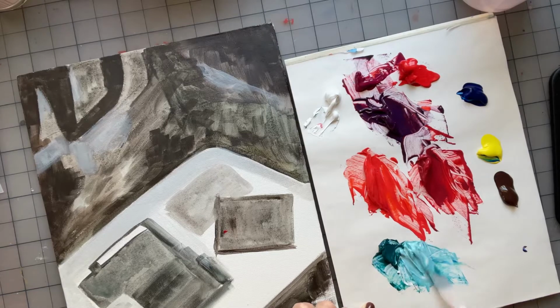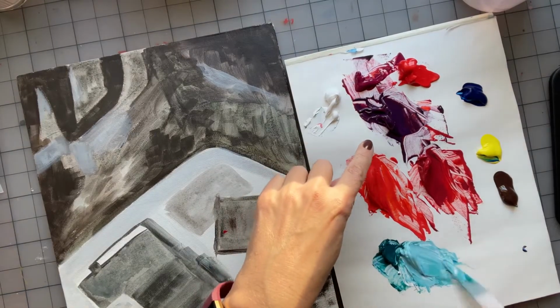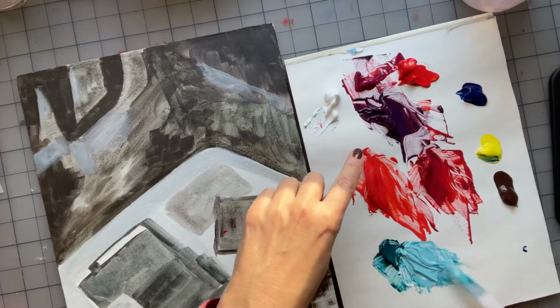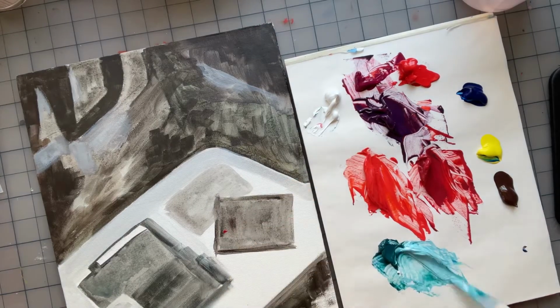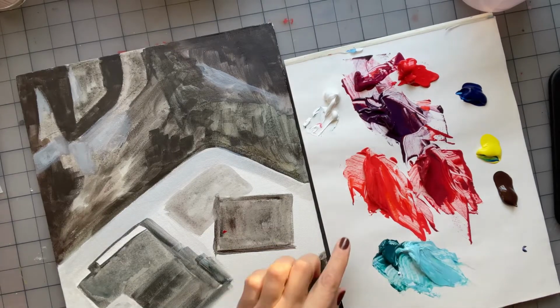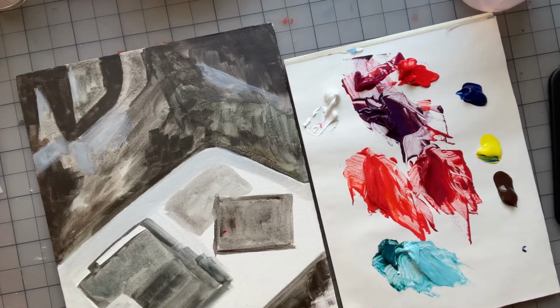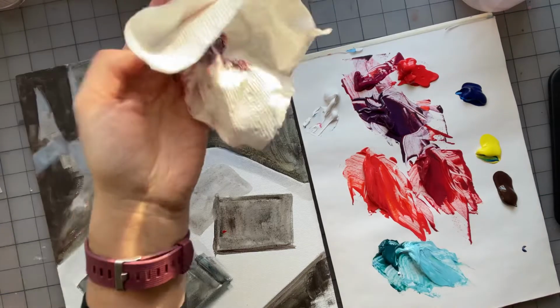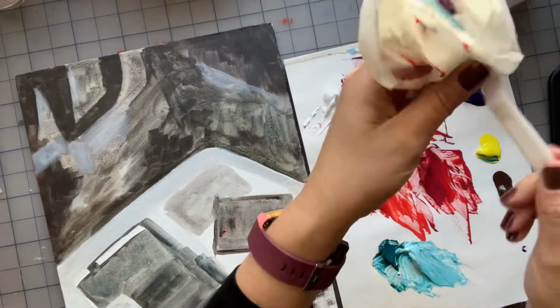I have my dark reddish purple. I have this red that's a little bit dark, and then I have this little bit lighter red, and then I have a couple of shades of this aqua color, which I really love. So I'm gonna start painting the first layer of paint on my canvas.